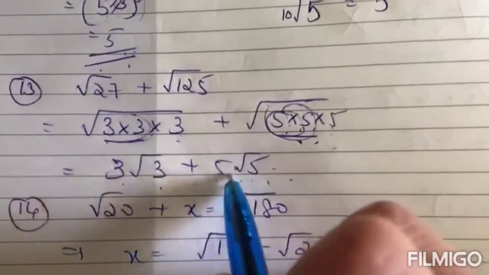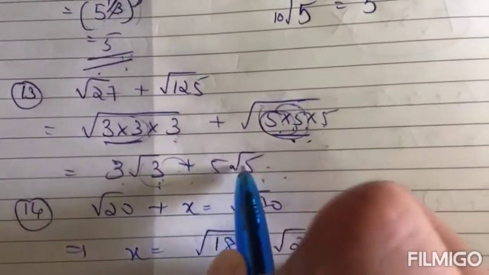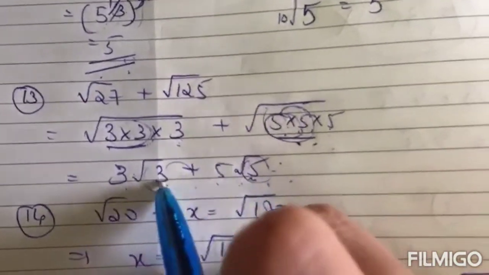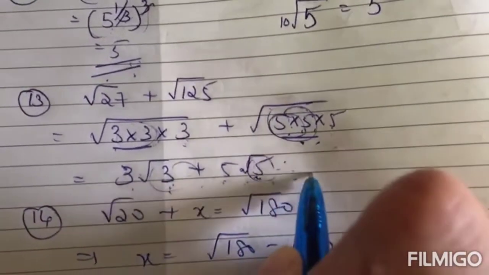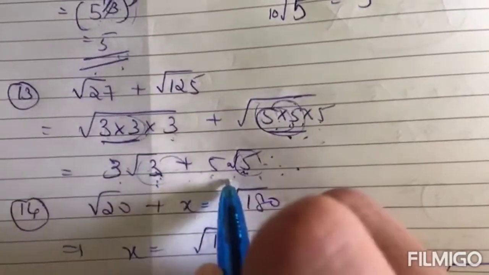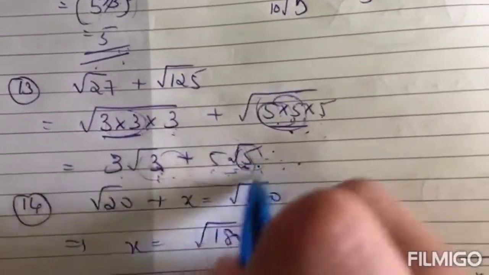No, I cannot add this any further because the numbers under the square root are not the same. If this was root 3, then I can say the answer is 8 root 3, or if this was root 5, I can say the answer was 8 root 5. But since the numbers in the square root are not the same, I cannot add it any further. Okay.